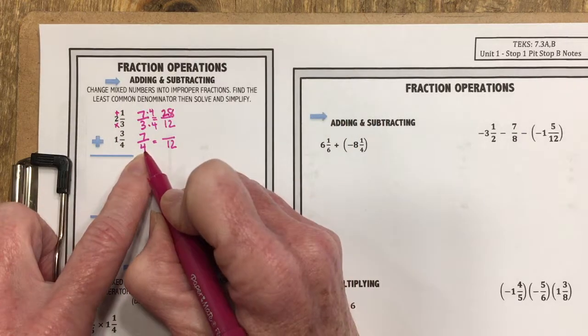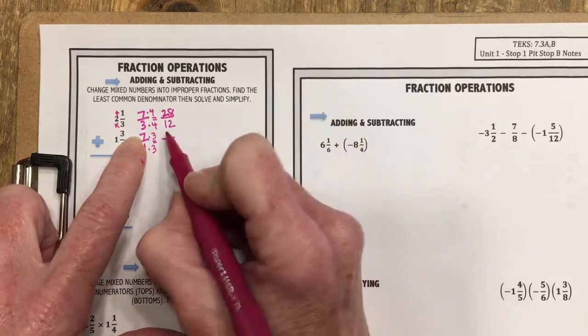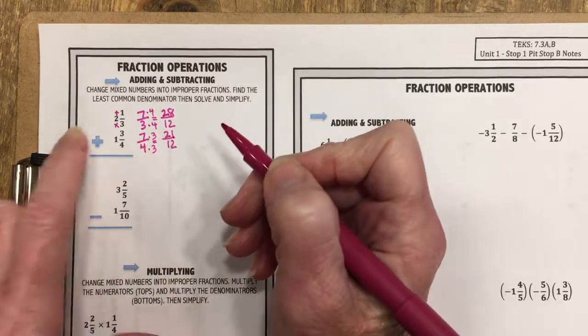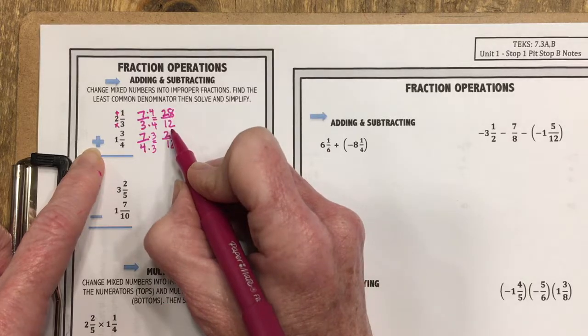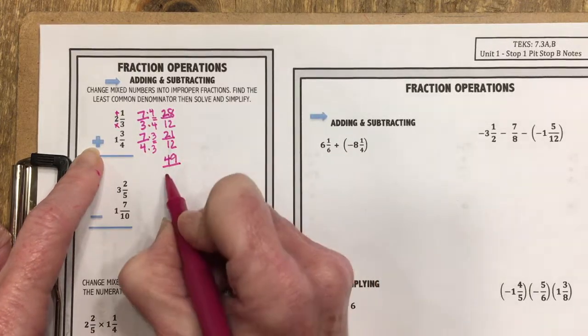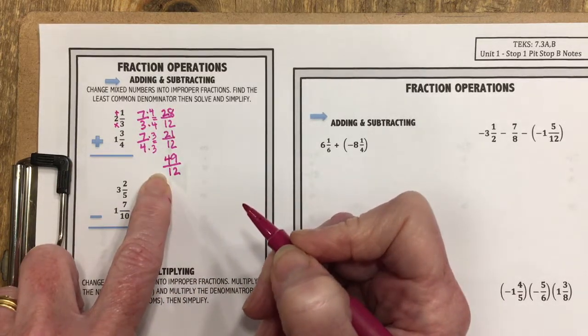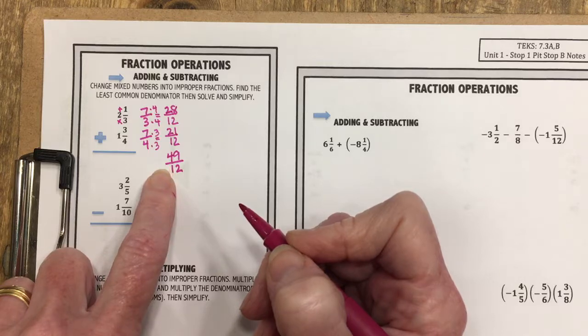Okay, same thing on bottom. What times 4 gives me 12? 3. So 7 times 3, I'm going to do that on top, and I'm going to get 21. Right, I'm adding these together, so 28 plus 21 is going to be 49. Now the denominators I don't add, I keep those the same, 49 twelfths. Okay, so before you finish, you need to change your improper fraction back into a mixed number.